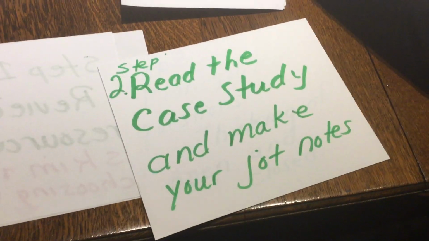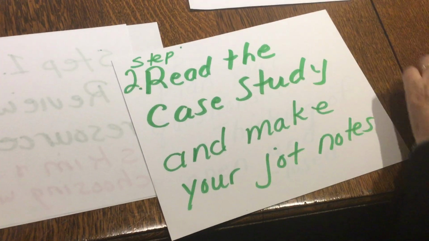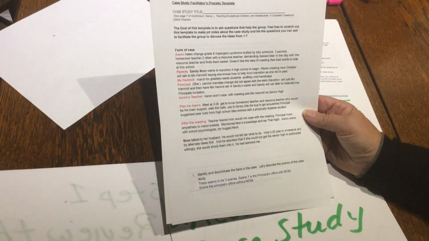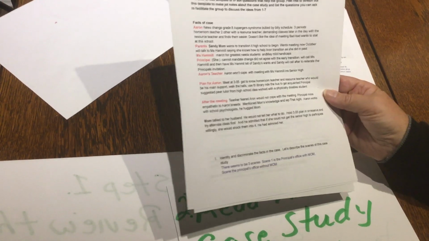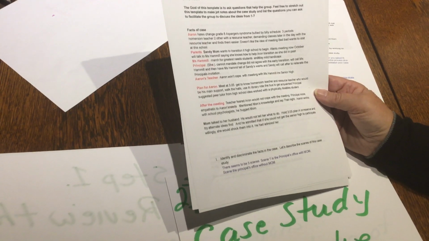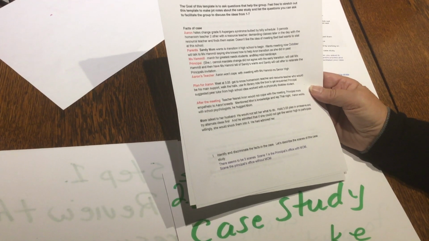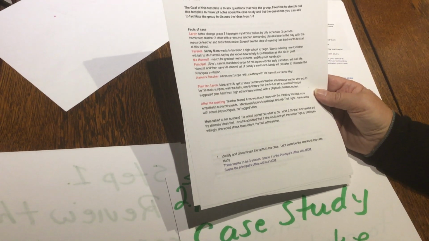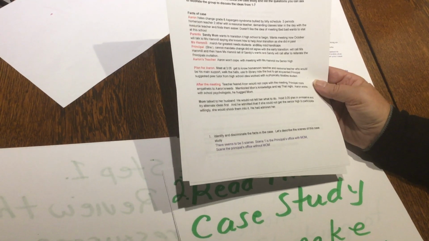Step 2, read the case study and make your jot notes. And I showed you my example here of the jot notes I made. So you have it in front of you. Make sure you understand the case study and really try not to solve it, because that way you won't end up with leading questions and leading people to a resolution that you thought of.